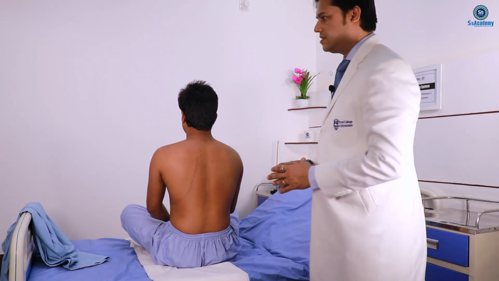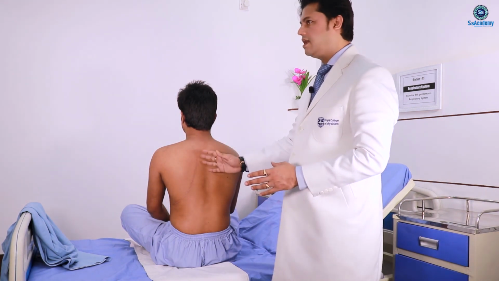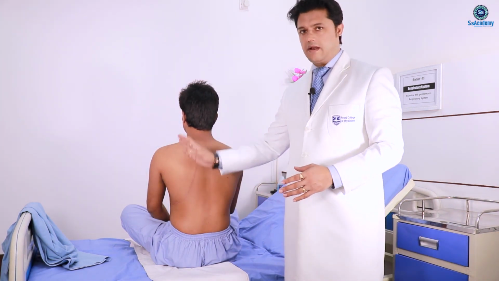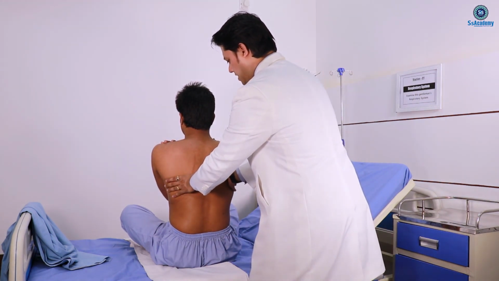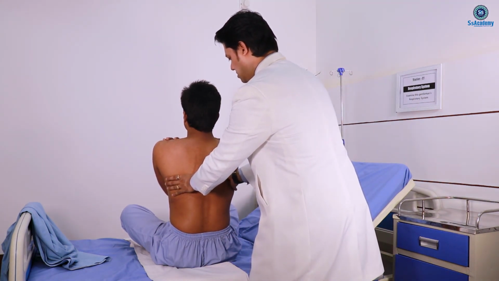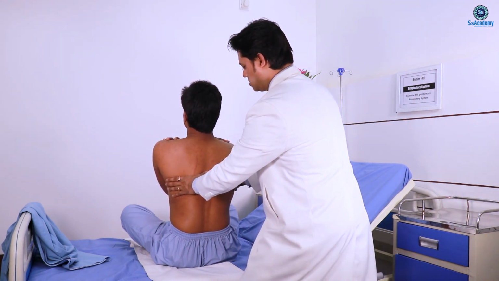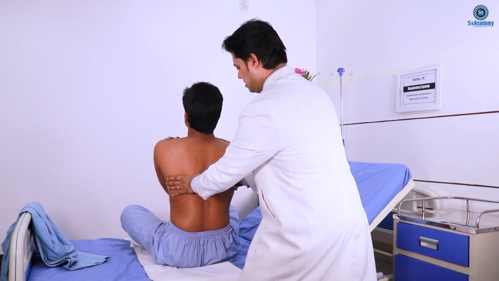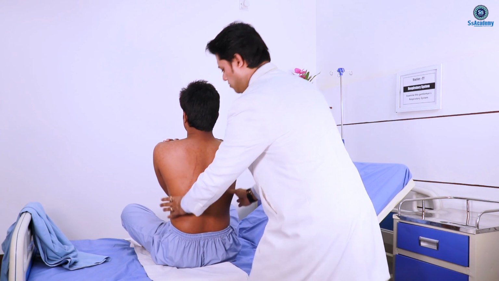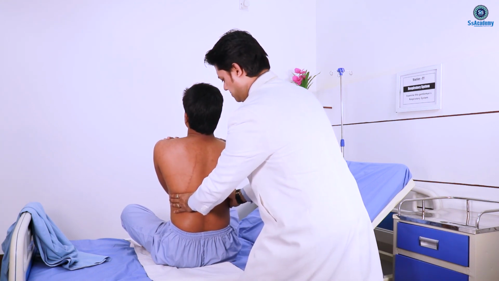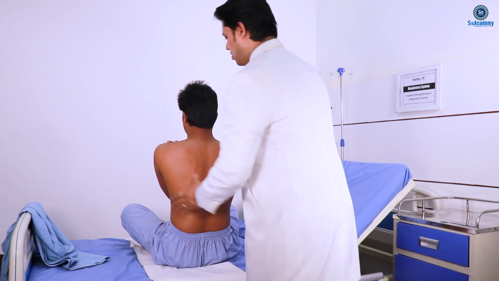And we found the trachea shifted, so the diagnosis is pneumonectomy. With pneumonectomy, we expect all the findings on the left side to be absent. For the chest expansion, put your hands and take a deep breath in and out. You see the left side is not moving. Once again, take a deep breath in and out. Once again. So yes, the left side does not move.